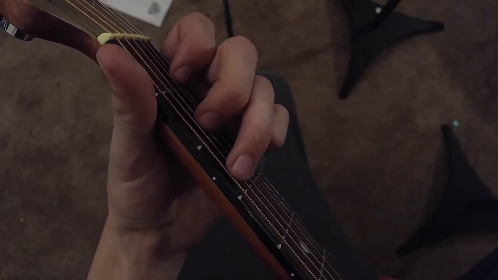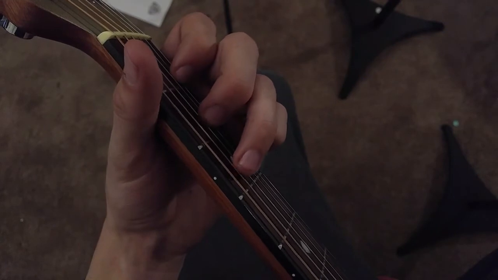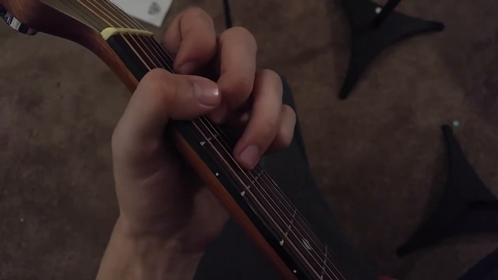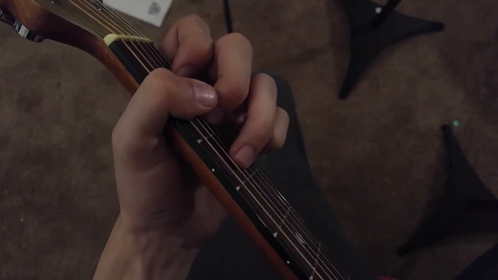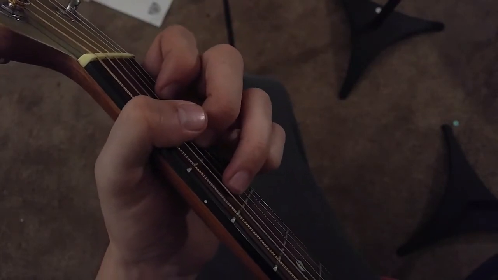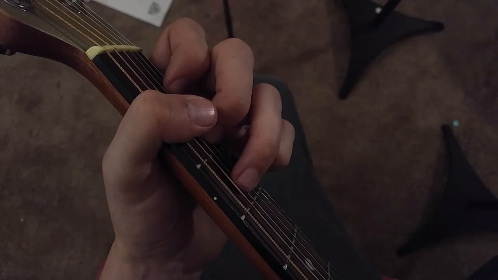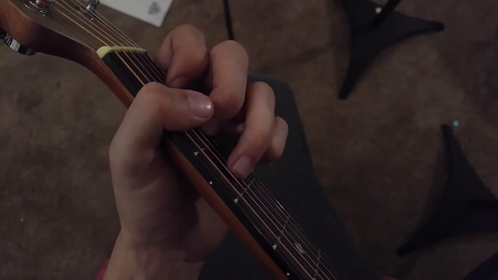Okay, and now we're going to do the same thing again. We're going to take these two and drop them down another one, and now we're going to fret the top 2 strings. And that's going to give you your F chord. I think this is called an F add 6. I'm not sure. We'll just call it F.